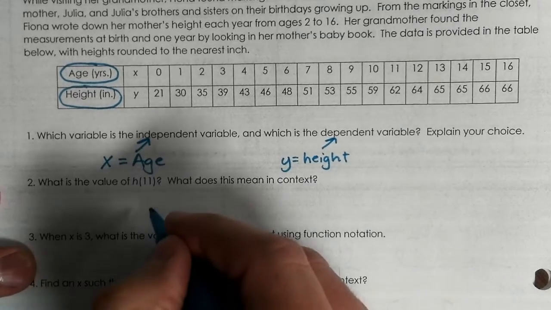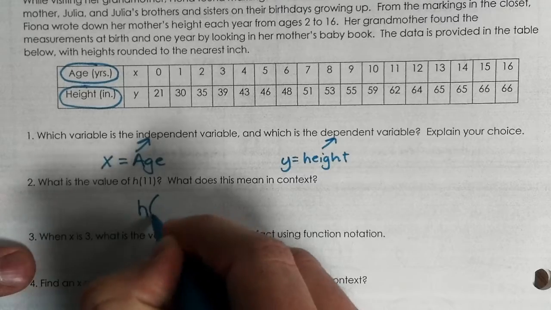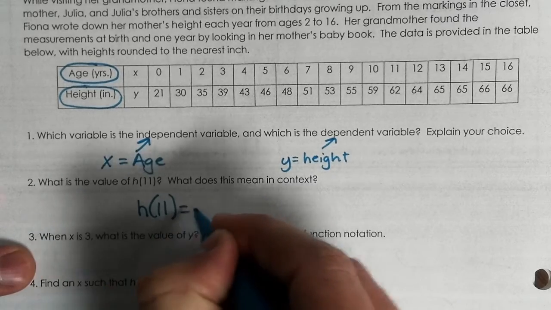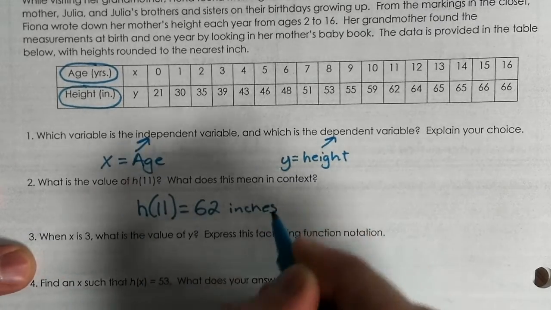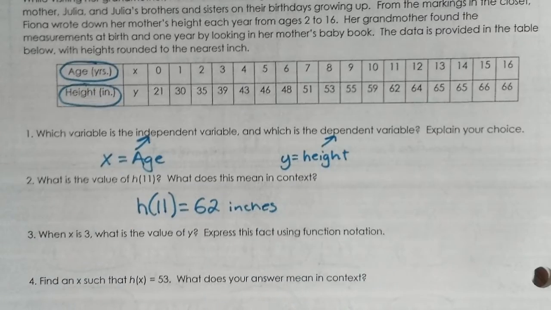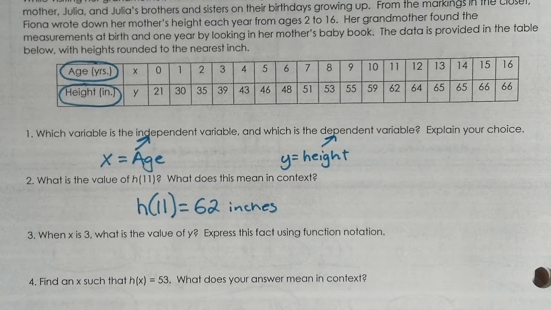So how we write that is h of 11 equals 62 inches. When she was 11, she was 62 inches.